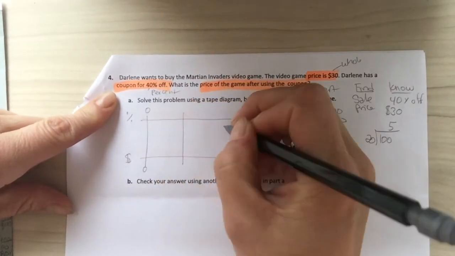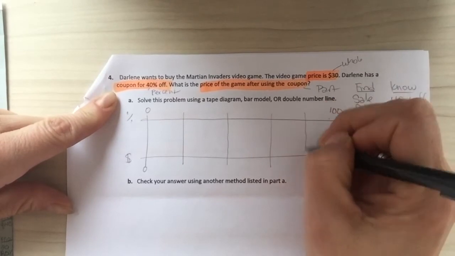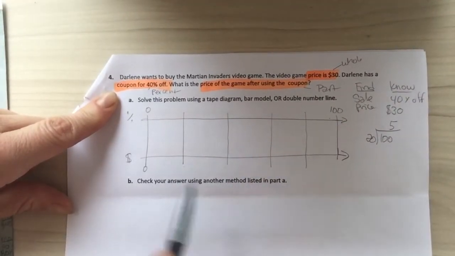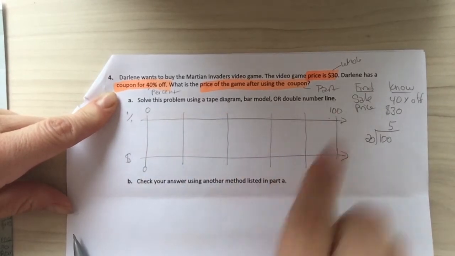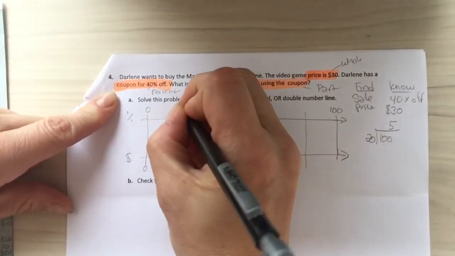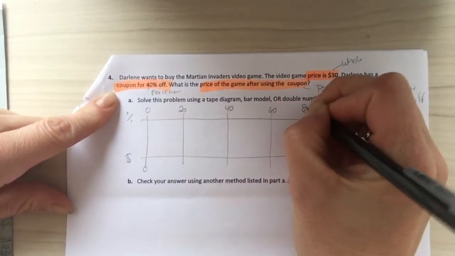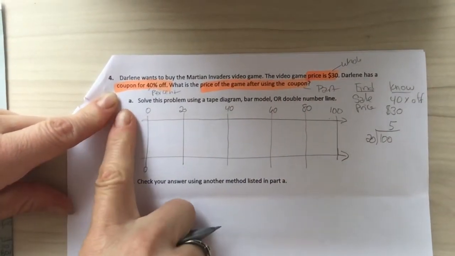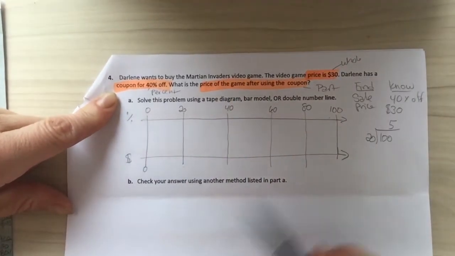So 1, 2, 3, 4. Okay, I should double check: section 1, 2, 3, 4, 5 sections. So that means this is going to be 20, 40, 60, 80. Once I've got my percent number line done, I'm going to go back up and look at what other information I have.